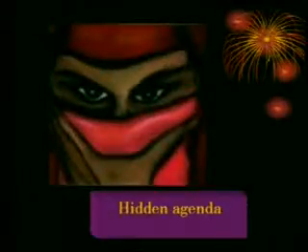The fifth factor is hidden agenda. A teacher can operate from 4 life positions. I am okay, you are okay. I am okay, you are not okay. I am not okay, you are okay. I am not okay, you are not okay. The best life position to operate is I am okay and you are okay.